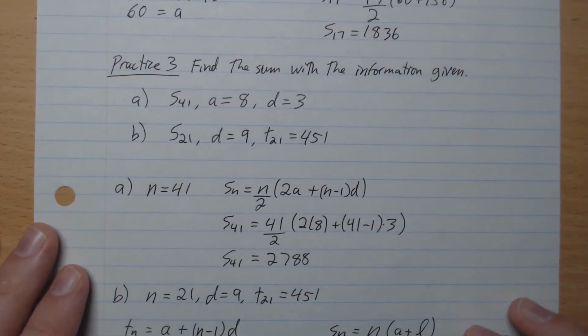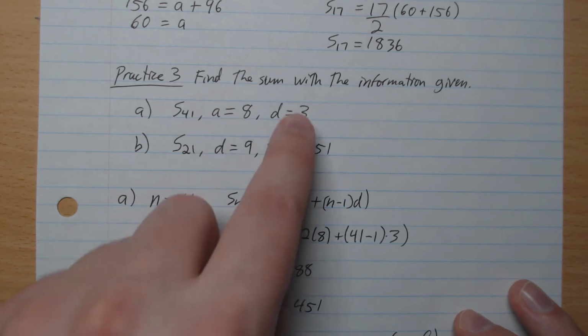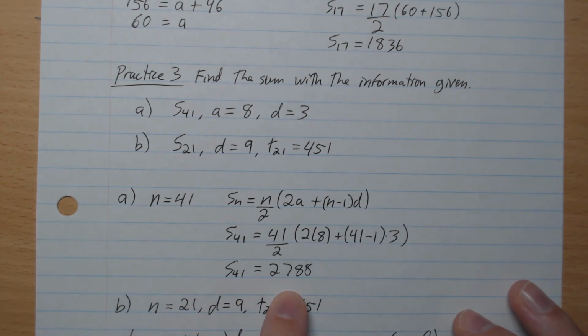Okay, we're back. So A, n is 41. We have our a and we have our d, like that, and our n, so we plug that into our equation. So S41 is 2788.